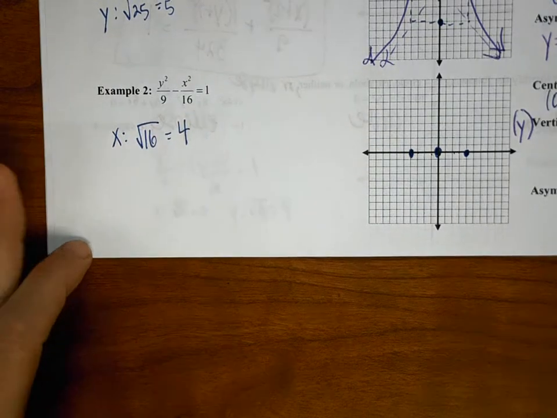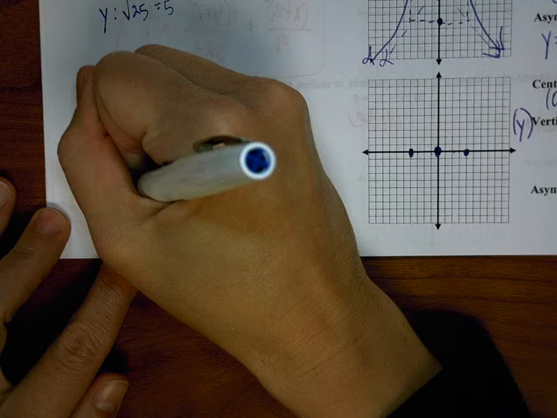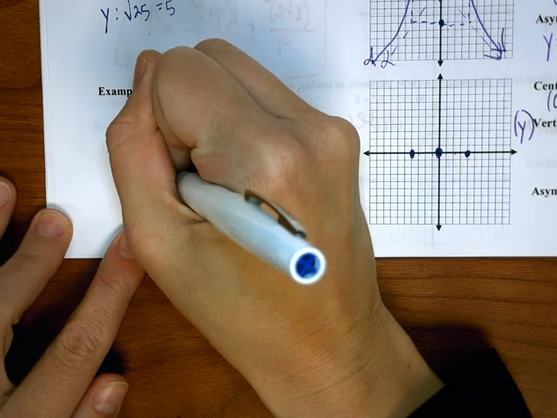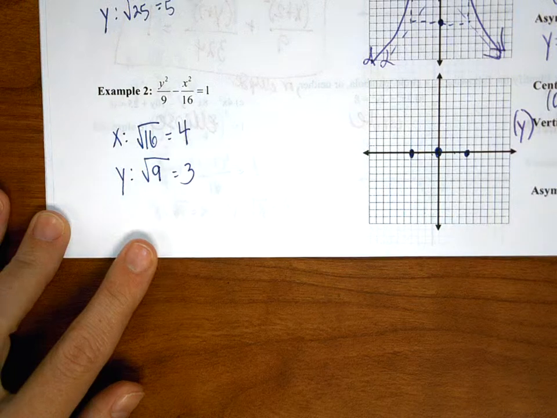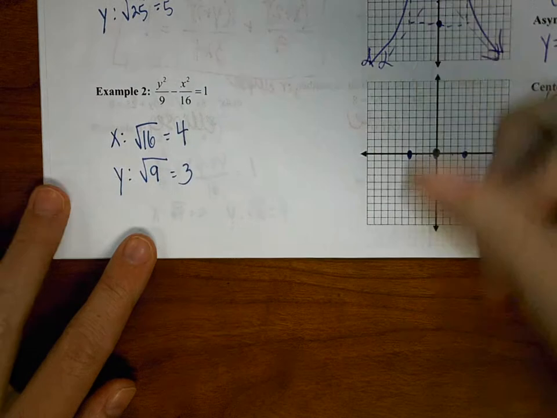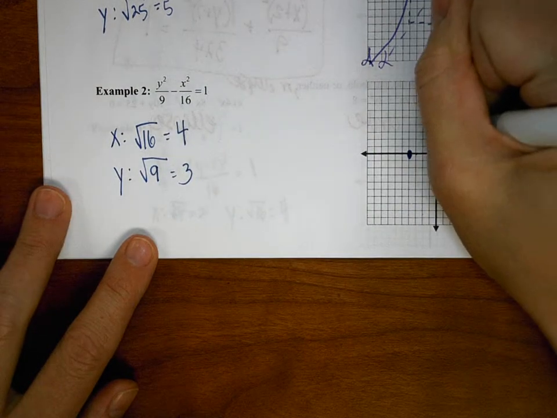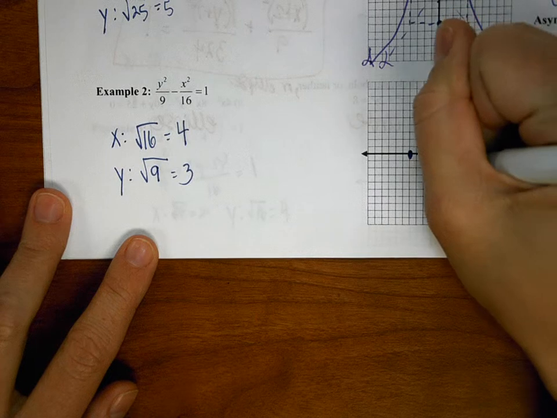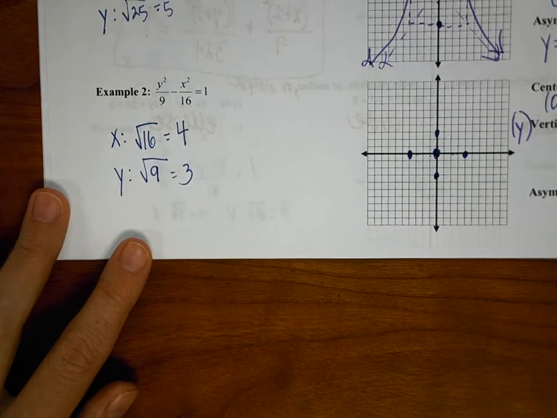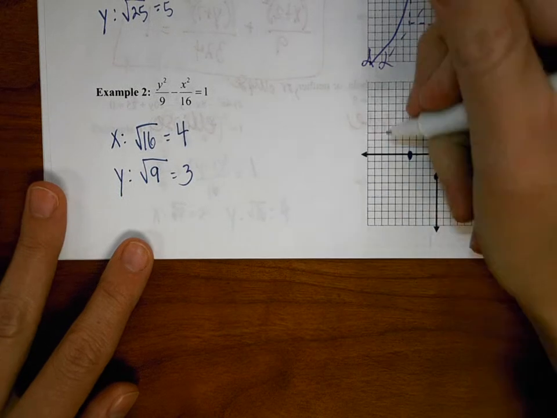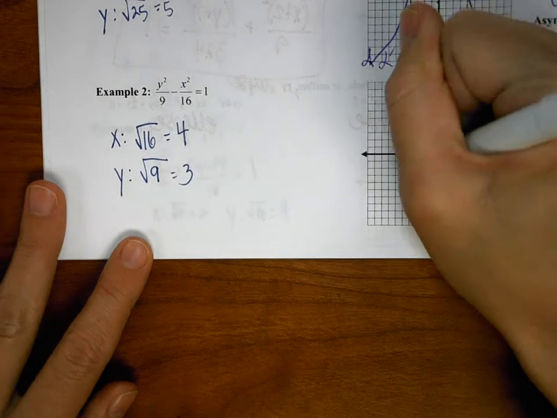Then we figure out how far to go on my y. So on the y part, it's the square root of 9, which is 3. So what am I going to do now? Up 3, 1, 2, 3, and down 3. For the hyperbola graph, you're going to end up making a little box around your outside points. So you're going to go ahead and make a dotted box around your points.